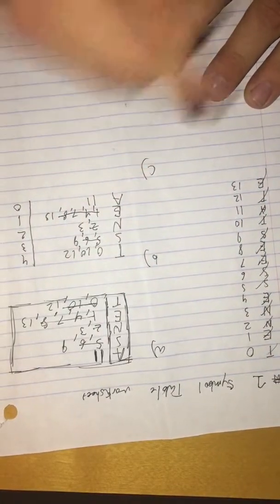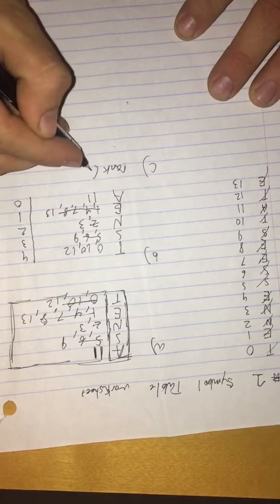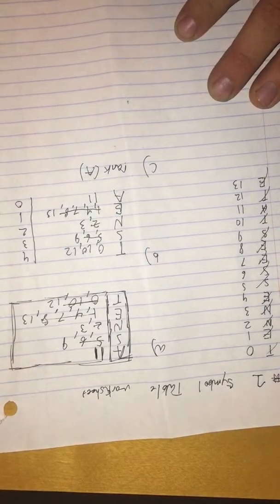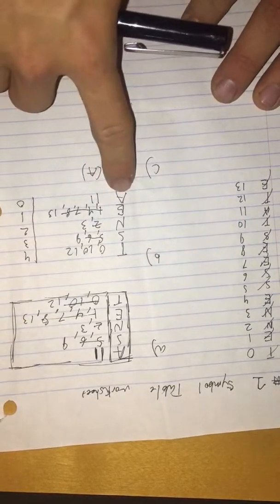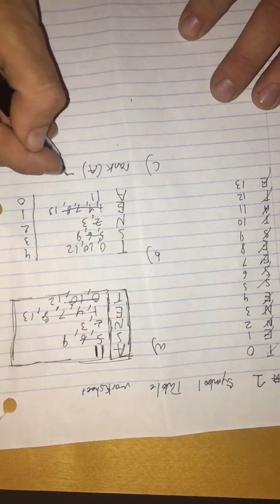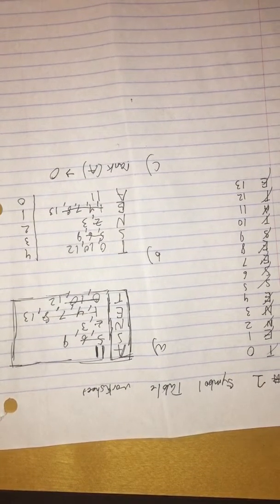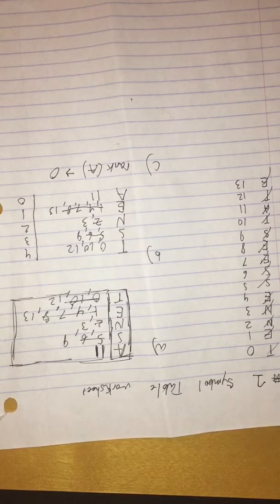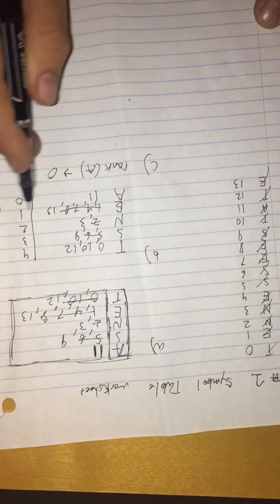So part C, it says rank A. What position is A in? A is at the bottom. That's position 0. So that would be 0. It says rank E. E, easy, position 1. So we put rank E.